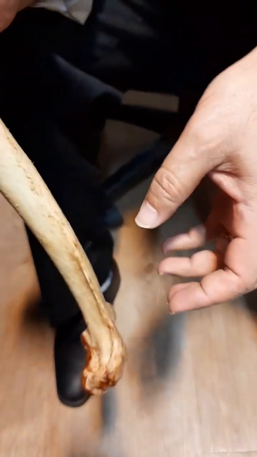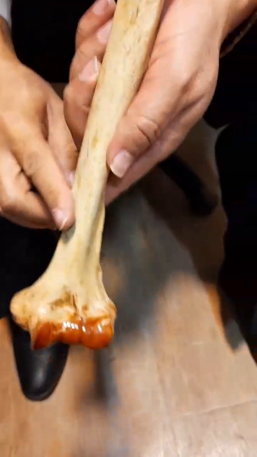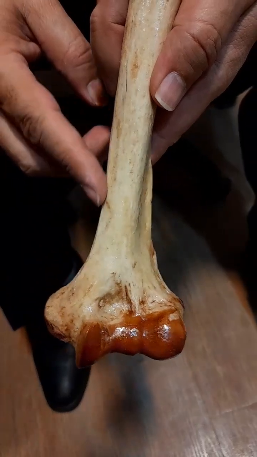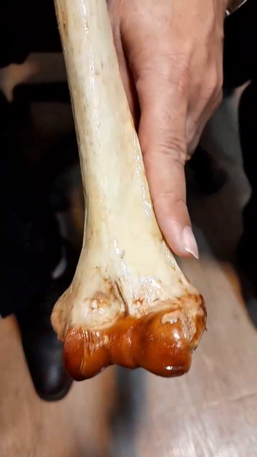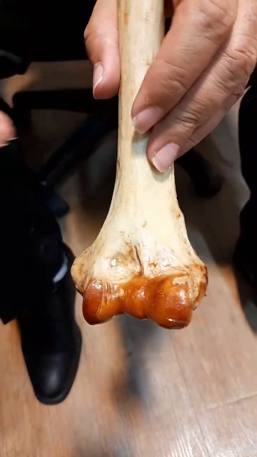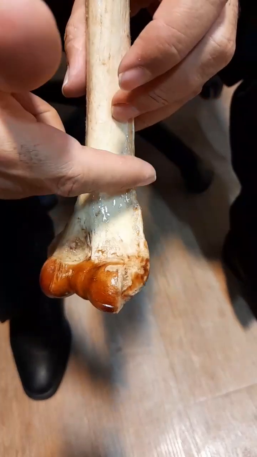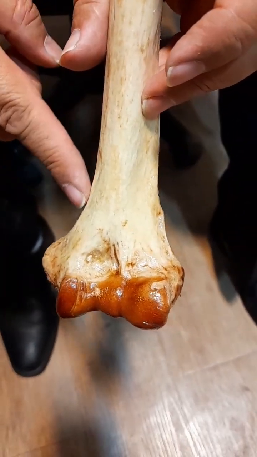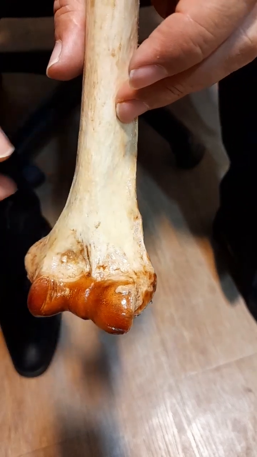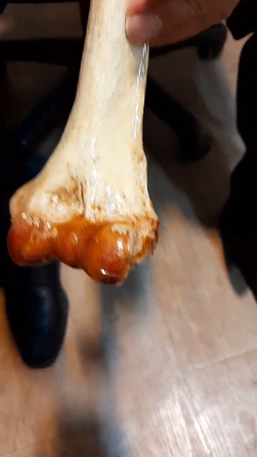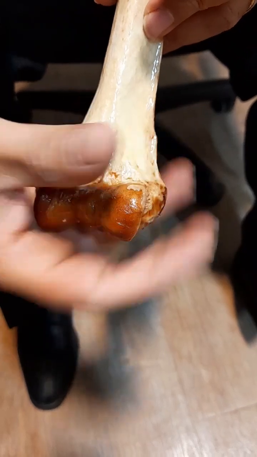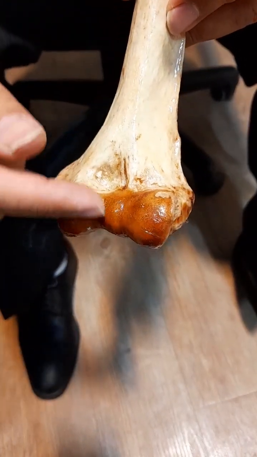And here is the medial supracondylar ridge and the lateral supracondylar ridge, for attachment of muscle, and especially the intermuscular septum attached to this ridge. But the distal end has two parts.